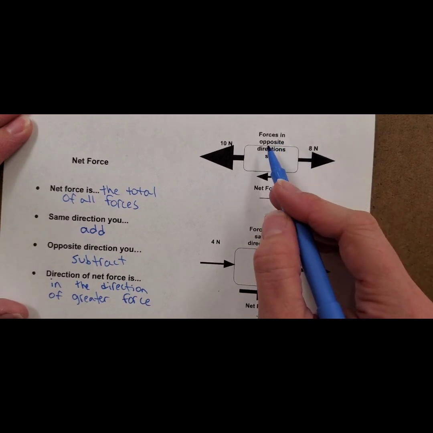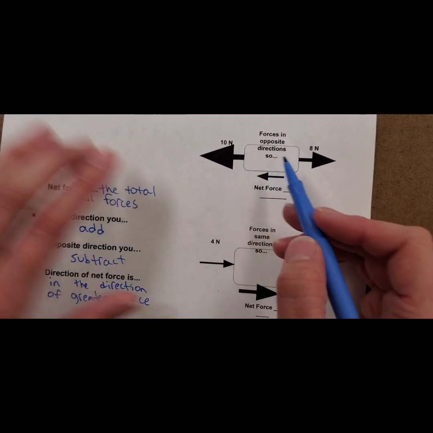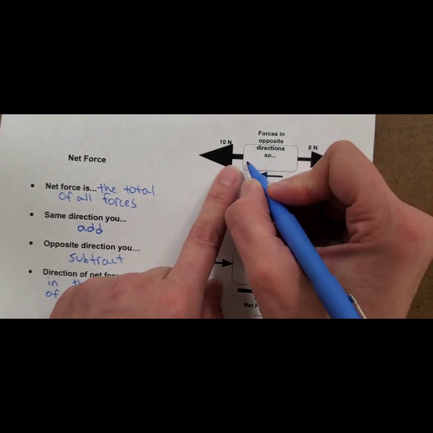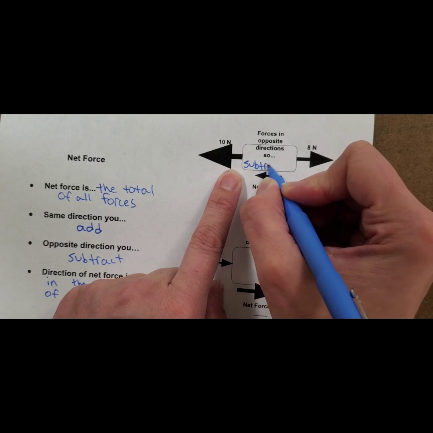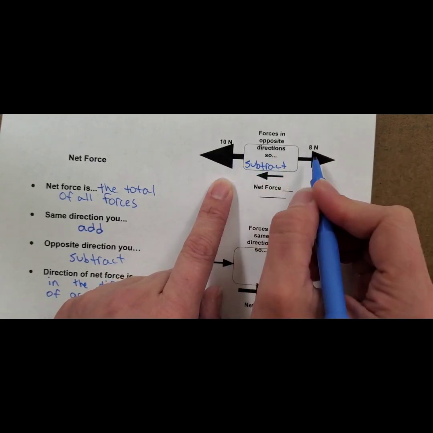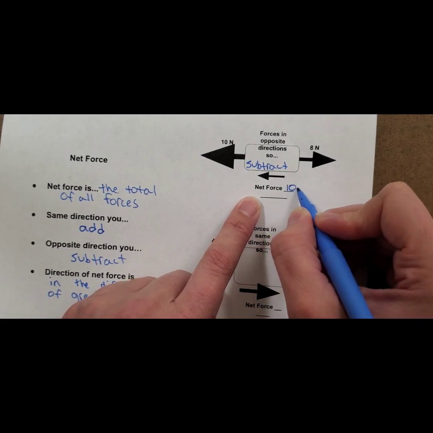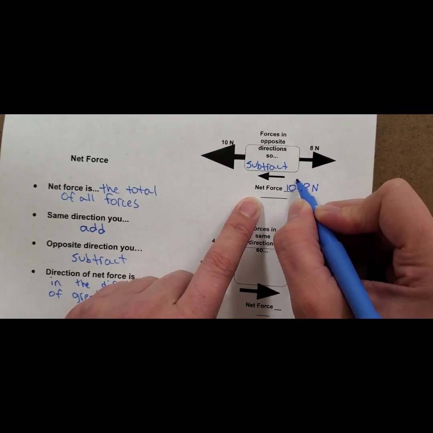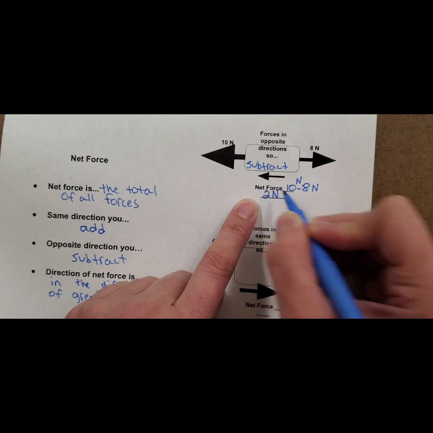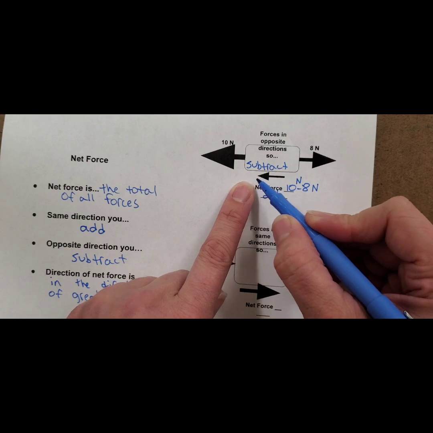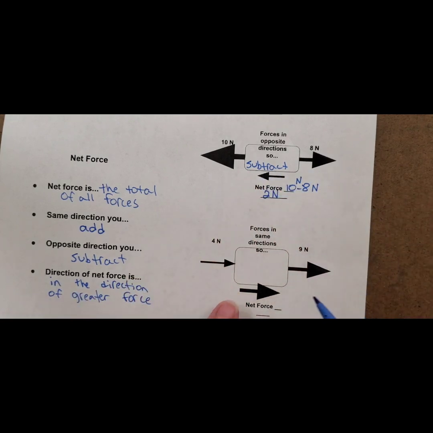So forces in opposite directions. This is telling us these forces are in opposite directions. So what do we do if they're in opposite directions? We subtract. We know that we are subtracting 8 from 10. So 10 minus 8, and those are all newtons. That is a total of 2 newtons. So this has a net force of 2 newtons, and it's going in the direction of greatest force, so that's to the left.